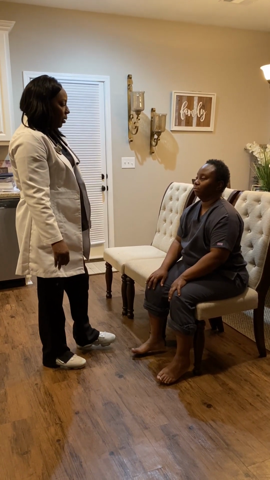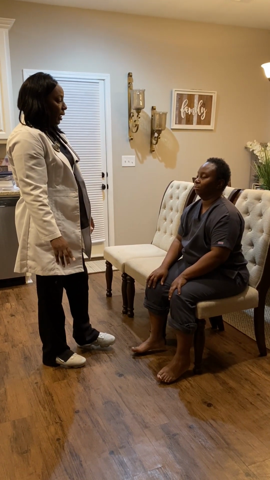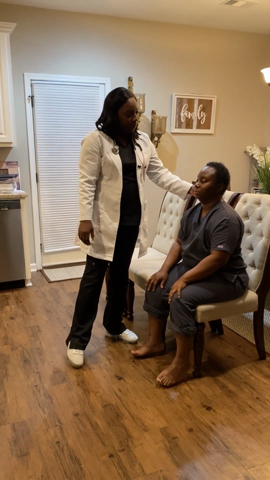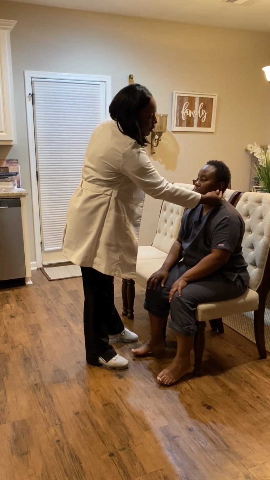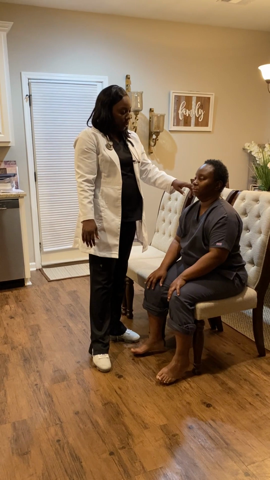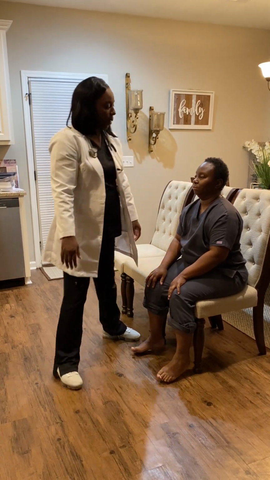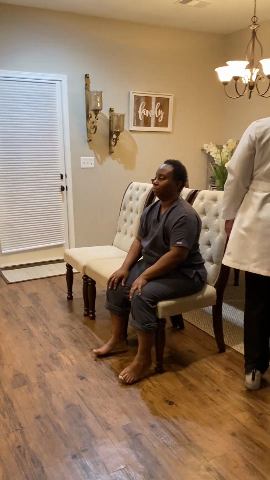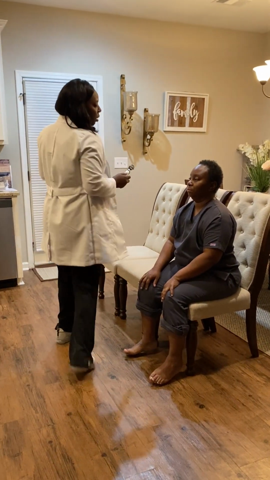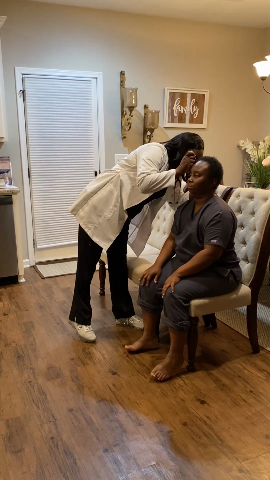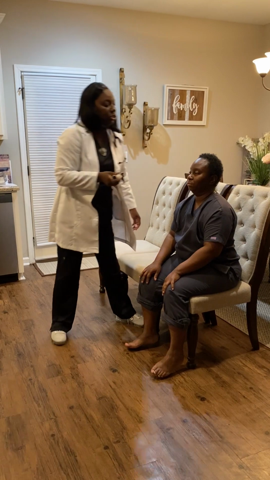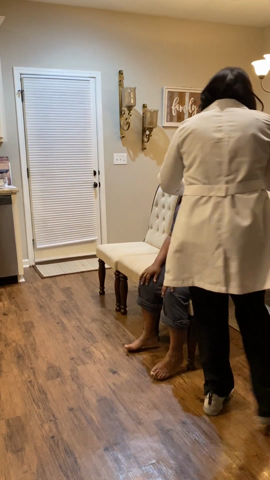Next, we will go to the ears. With the ears, we are looking at the shape. We're looking at making sure they're symmetric, and they are. We're going to be assessing the auditory canal and the tympanic membrane. We are looking for any drainage, any redness. The tympanic membrane is gray, pearly, clear, no drainage noted. We'll assess it from both sides.